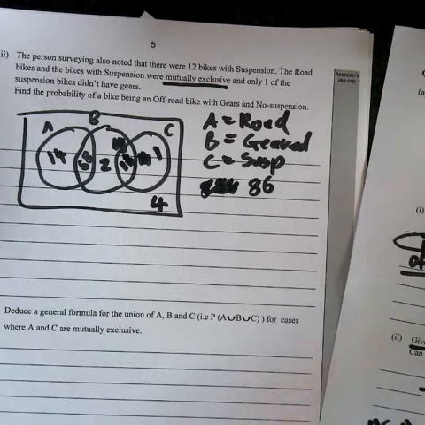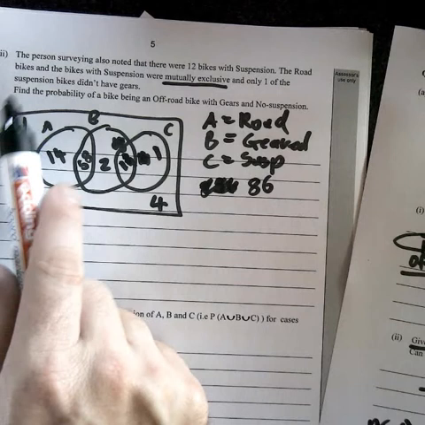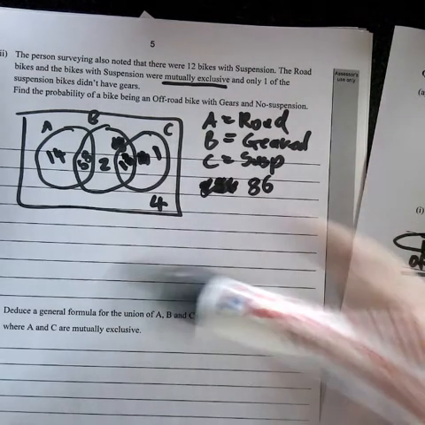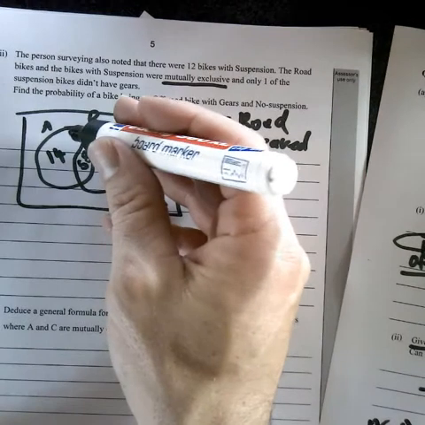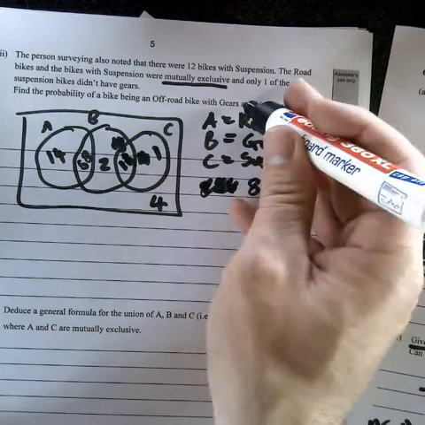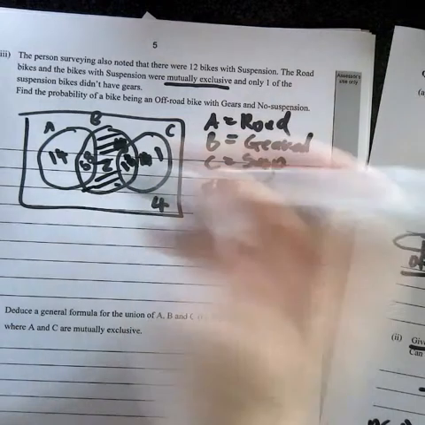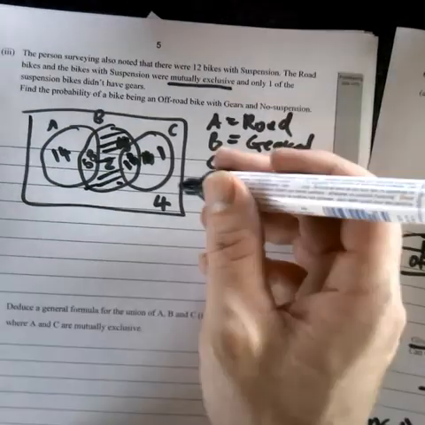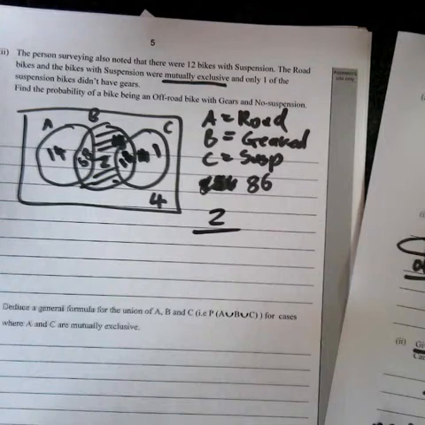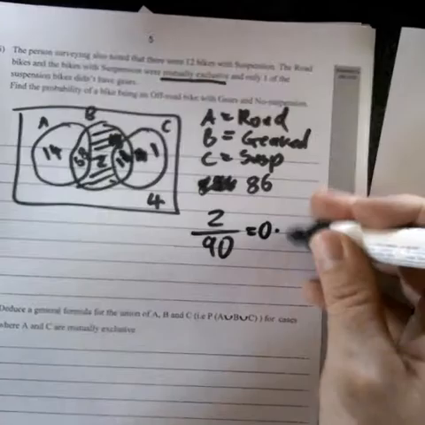Alright, now the question's quite easy. Apart from, that's the hard part, find the probability of a bike being an off-road bike with gears and no suspension. So, off-road means outside of A, with gears means inside of B, and no suspension means you're not in C. So we're talking about this area here in the middle. Now there were only 2 bikes in there. There were 90 bikes that we could have looked at, 2 out of 90, or 0.02 recurring.